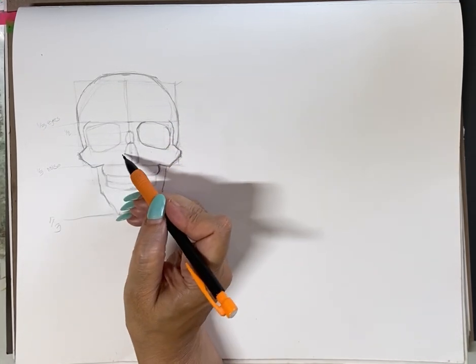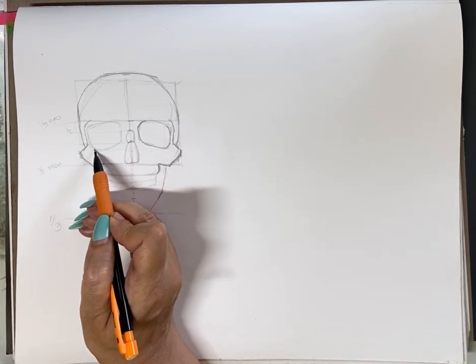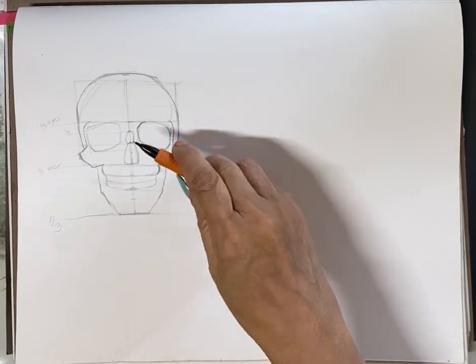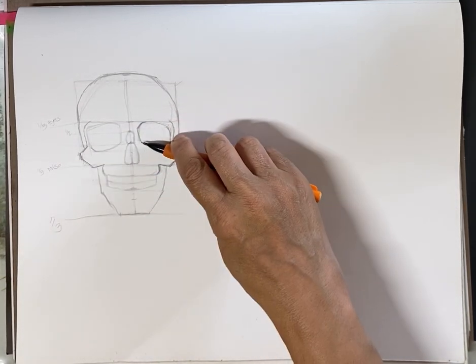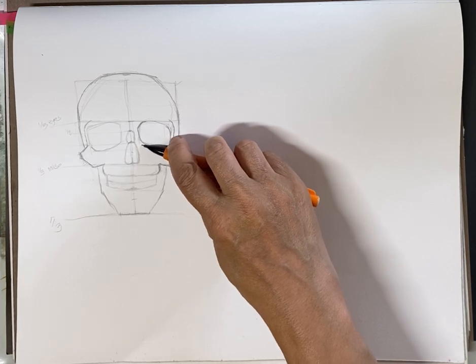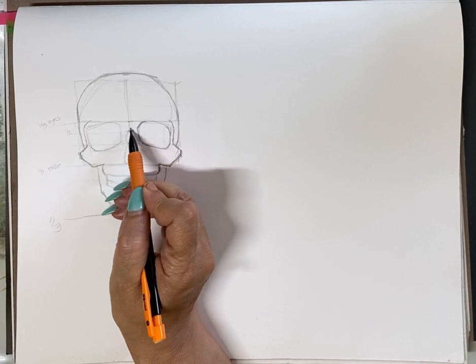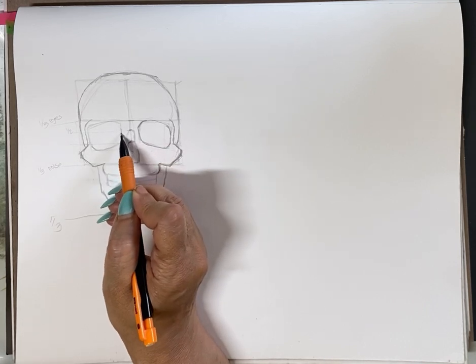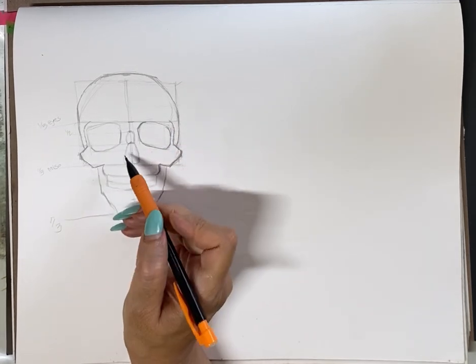Okay, then just double check that you have the same. You can always use measuring like that to be sure that this part and this part are the same, and this part and this part are starting from the same level.